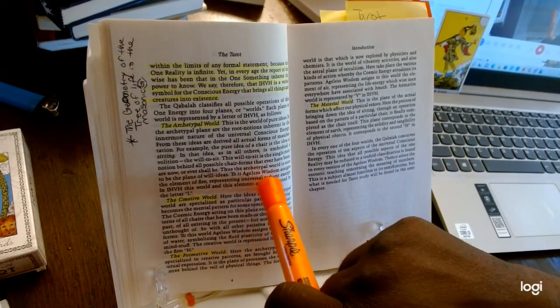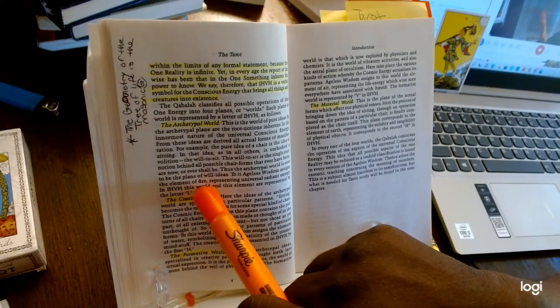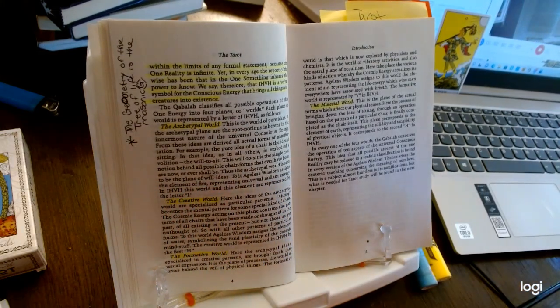To it ageless wisdom assigns the element of fire, fire synonymous with light, representing the universal radiant energy. In IHVH, this word and this element are represented by the letter I, or Yod.